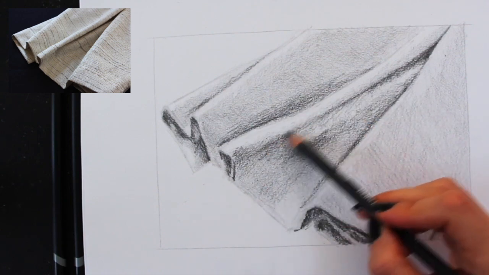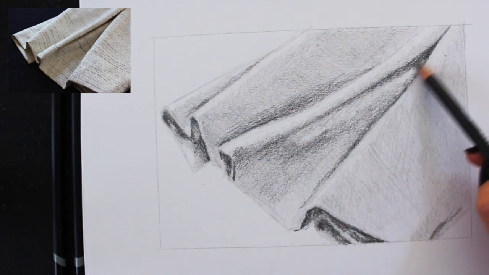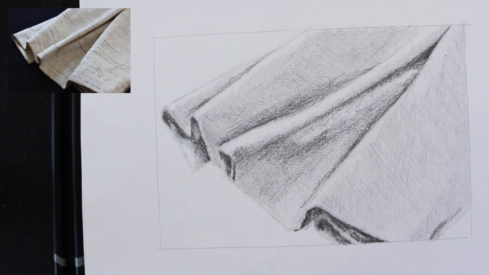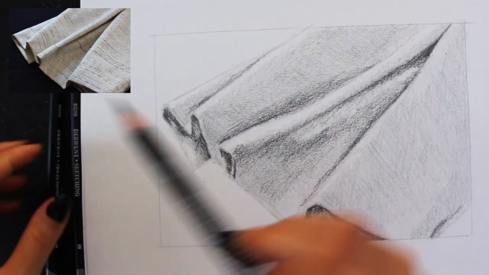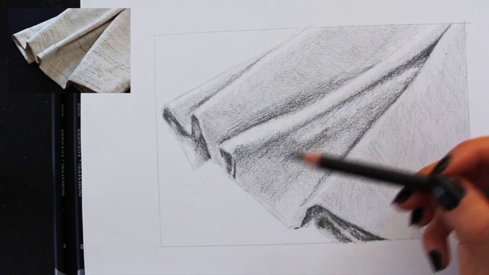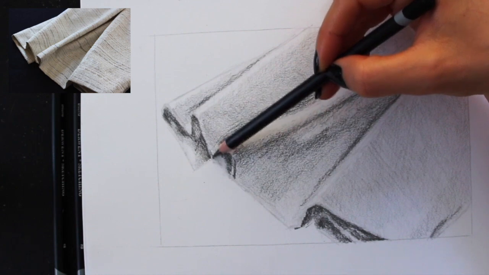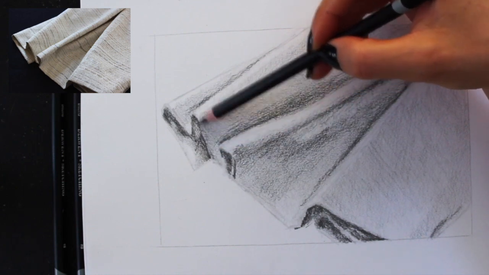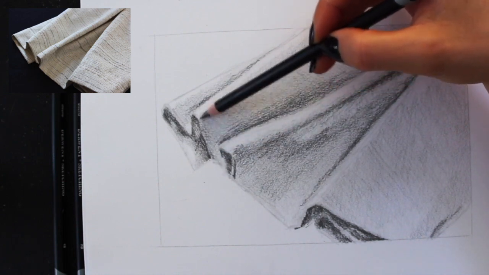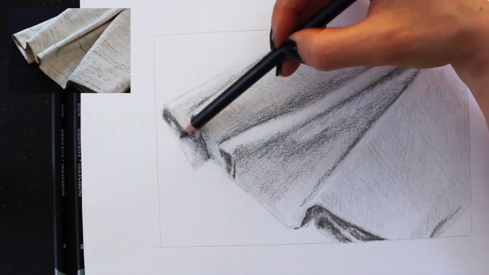So I'm continuing to do layering with my 4B very lightly, and I'm only pressing down a little bit harder in darkest shadow sections. I'm going back to my medium pencil grade, which is my 2B pencil, and I'm going to work on transitions a little bit more. Are there any sections that need to be darkened a little bit more where it wouldn't make sense to go in with your softest pencil grade because those sections are not super dark?